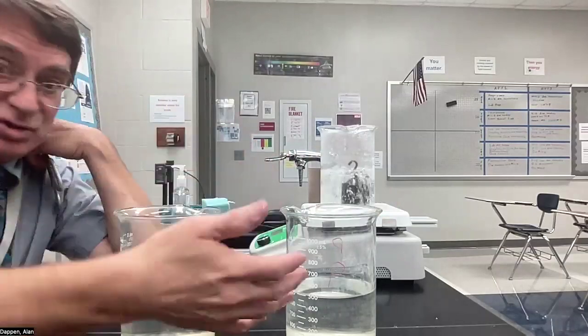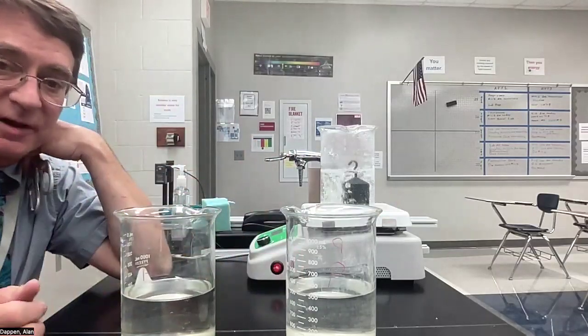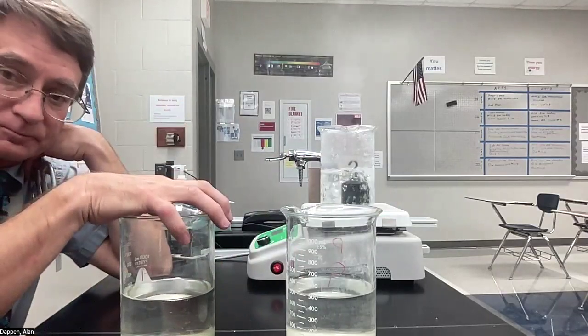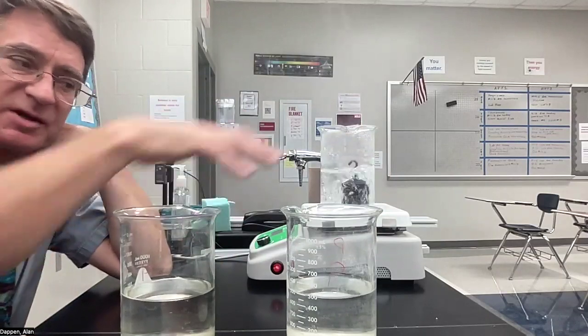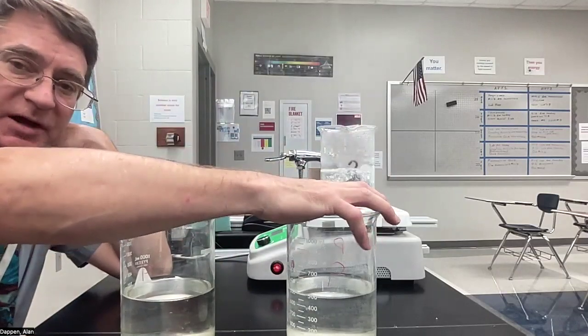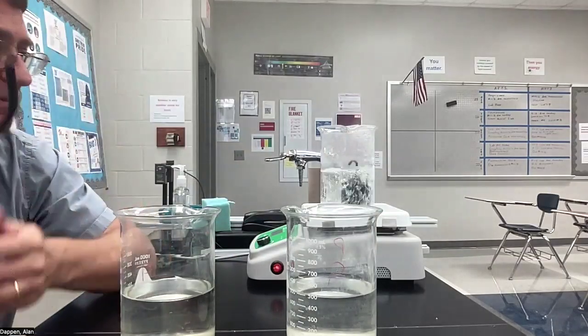Will they both end up presumably higher than 20 degrees because they're getting hot stuff poured or placed into them? Will this warm up more, or will this warm up more? This one has water added to it, 500 grams. This has steel added to it, 500 grams. Think about that for a moment. If you need to pause me, that's cool, and give it some thought.